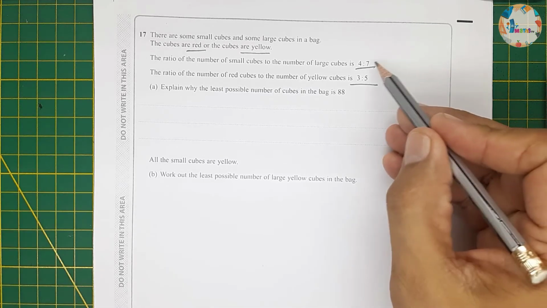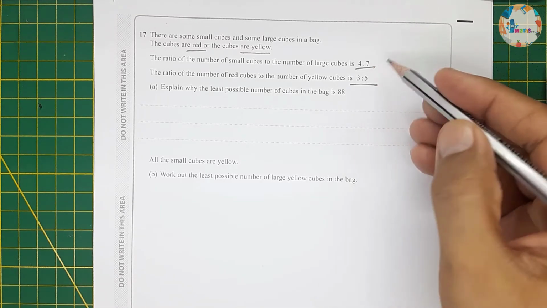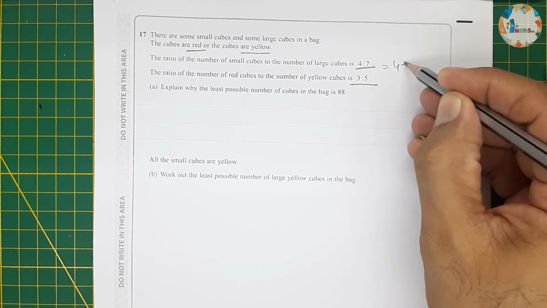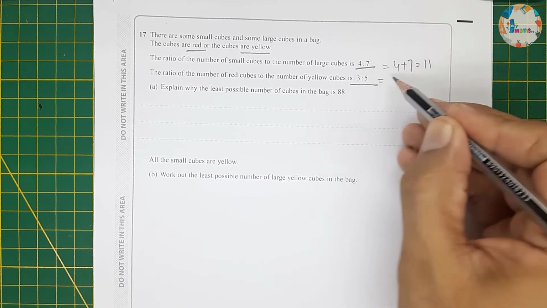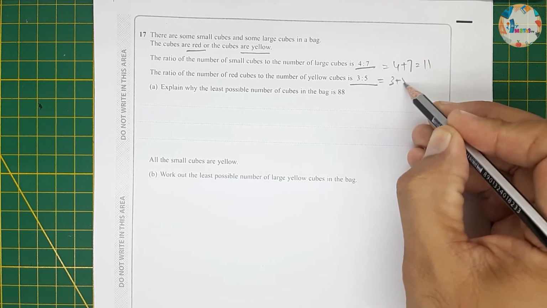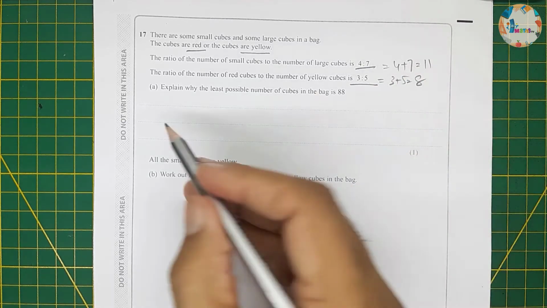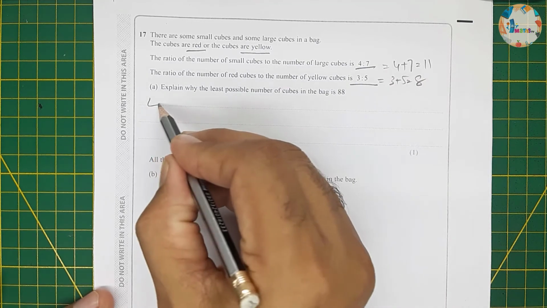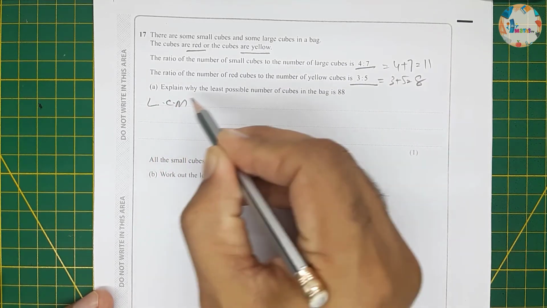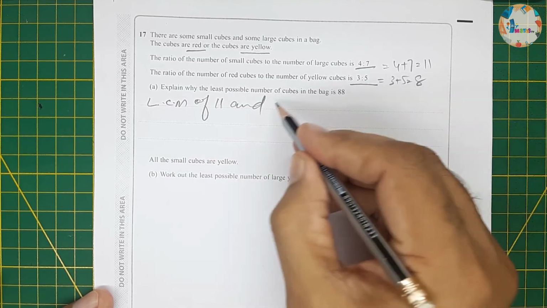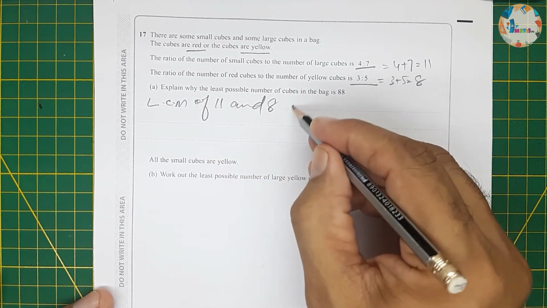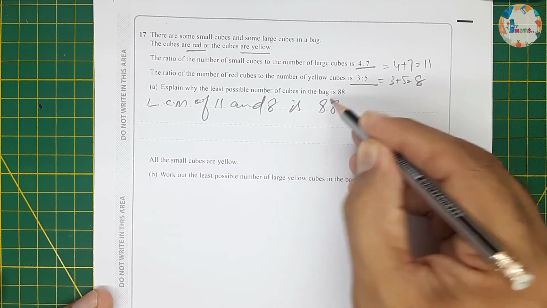For this one, the sum of ratios will be 4 plus 7, which is equal to 11, and for this one the sum of ratios will be 3 plus 5, which is equal to 8. So the LCM of 11 and 8 is basically 88.